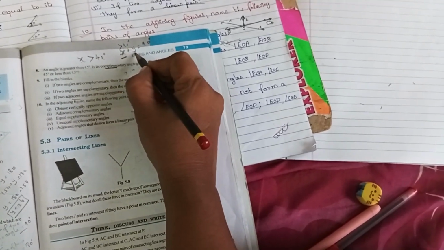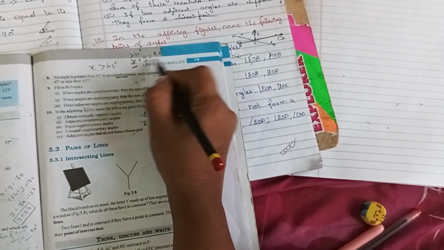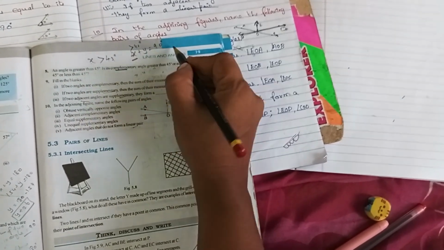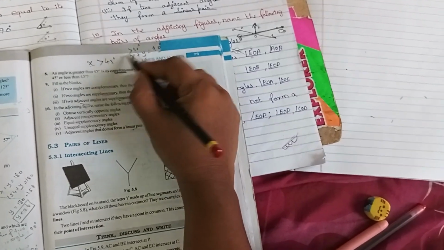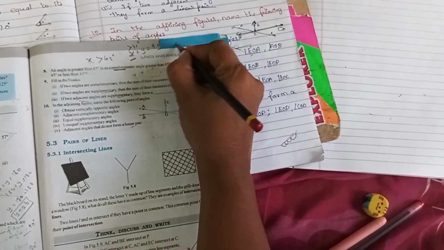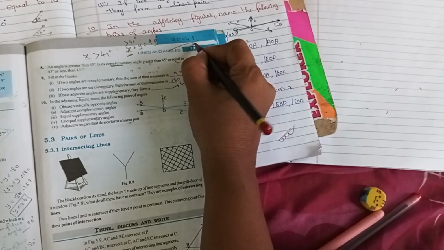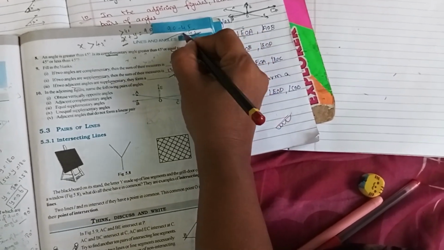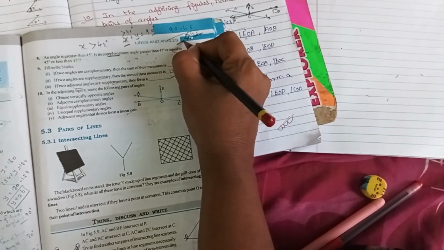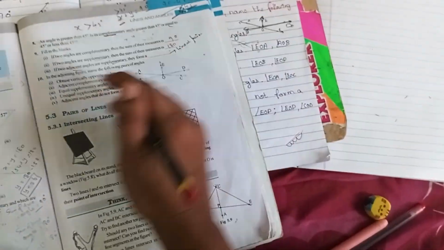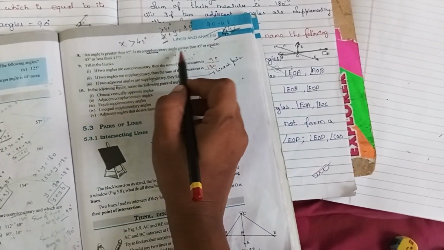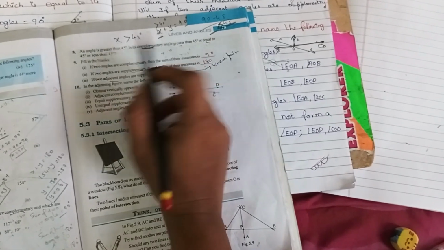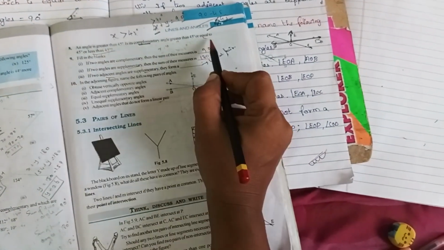If a value greater than 45 comes here, it's not complementary, because we already know above 45 degrees. You subtract from 90, and only a value less than 45 degrees will come. How do we need to find it? Is its complementary angle greater than 45 degrees, equal to 45 degrees, or less than 45 degrees?